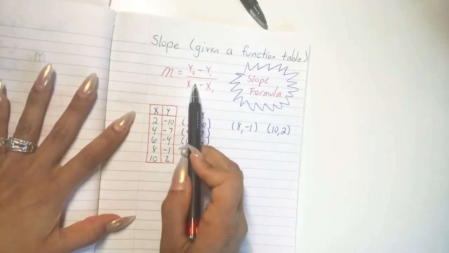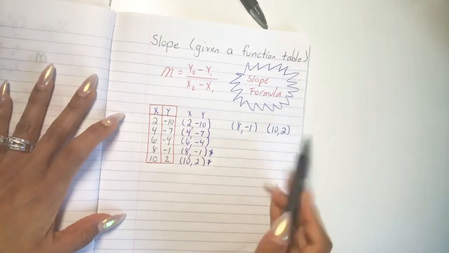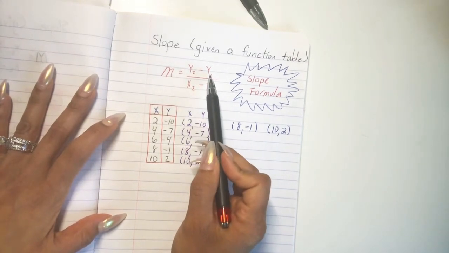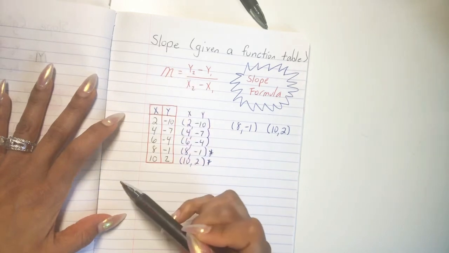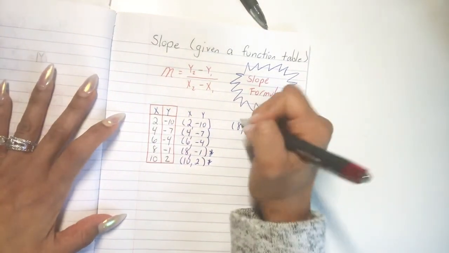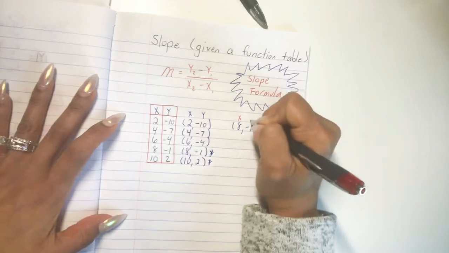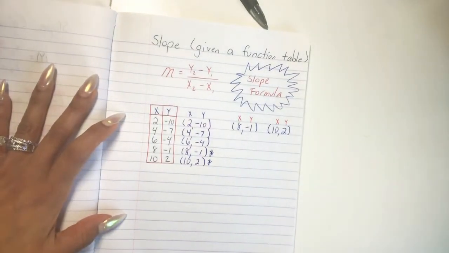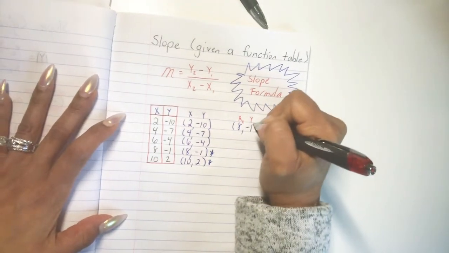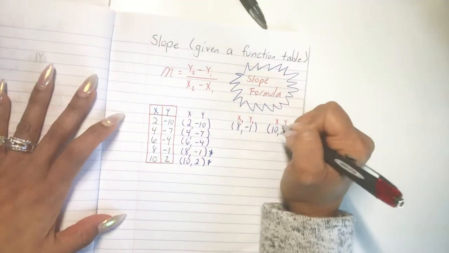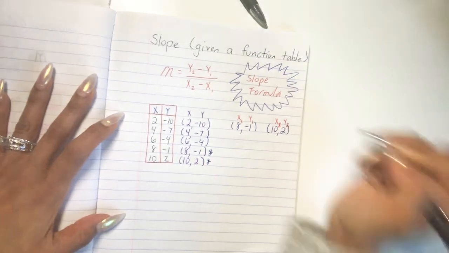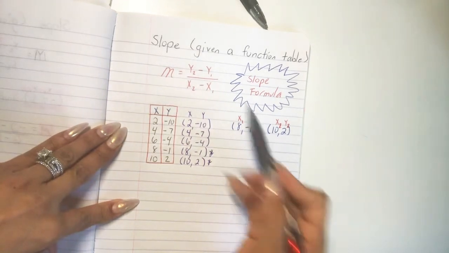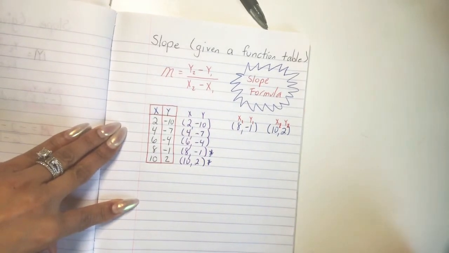Before we can get it into our slope formula, remember we have to label and identify which one is going to be our x1 and which one is going to be our x2 and which one is going to be our y1 and our y2. So let's go ahead and do that. So this is the x coordinate. This is the y, x, y. This is the first set of points. This is the second set of points. Okay? So now all we have to do is plug in the information into where it's going to go.